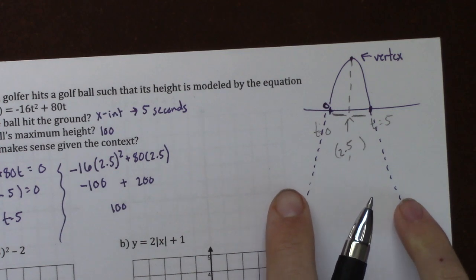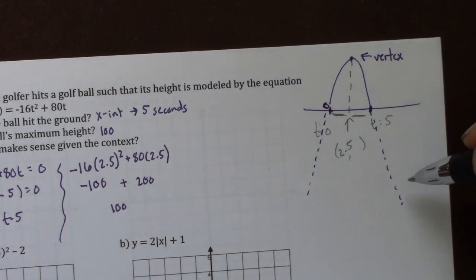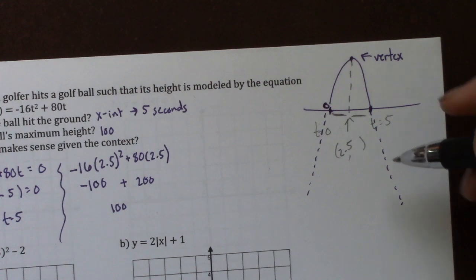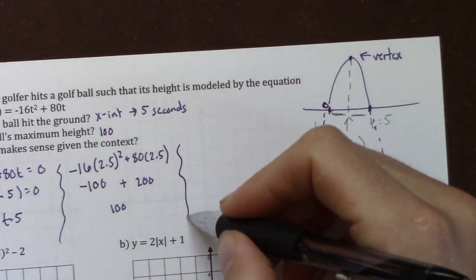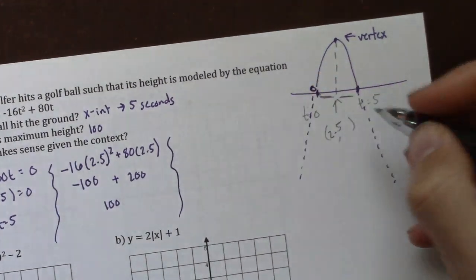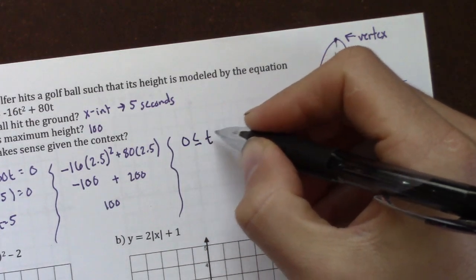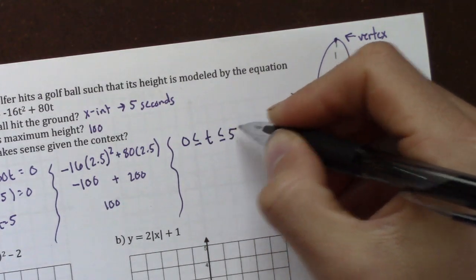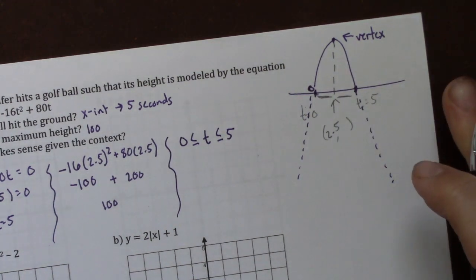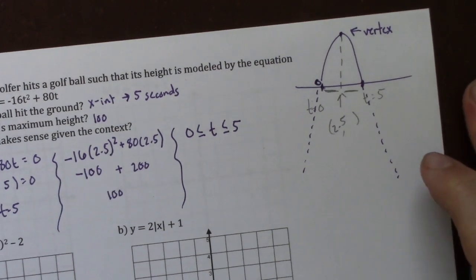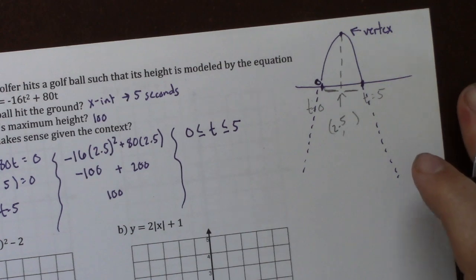If you are whacking a golf ball, does it make sense for that golf ball to be hundreds of feet below the ground? Not so much. And so because of that, we would want to restrict the domain from 0 is less than or equal to t is less than or equal to 5, because for our context, that is the only space that makes sense for our graph.